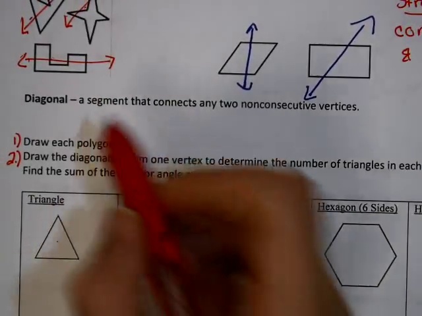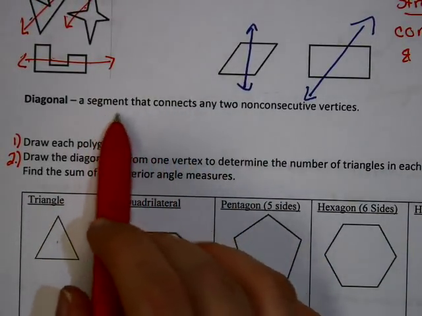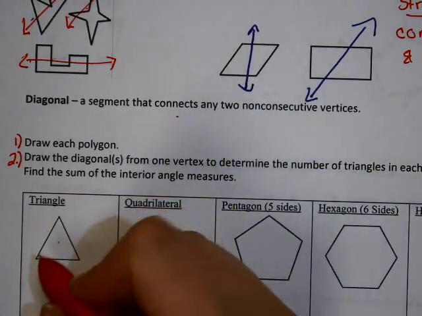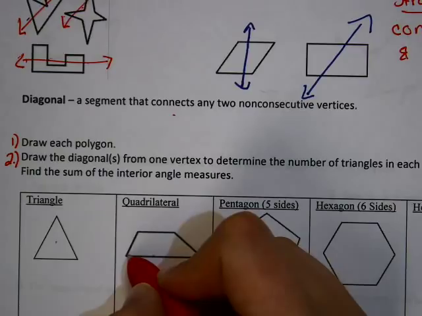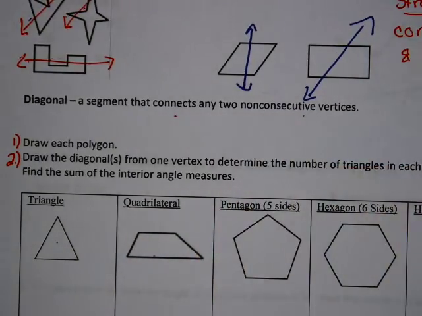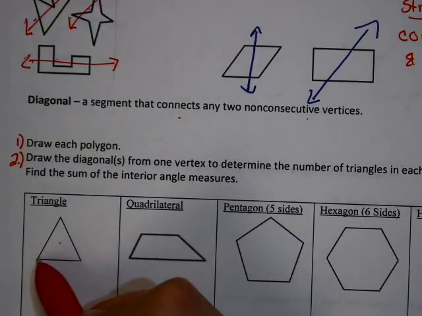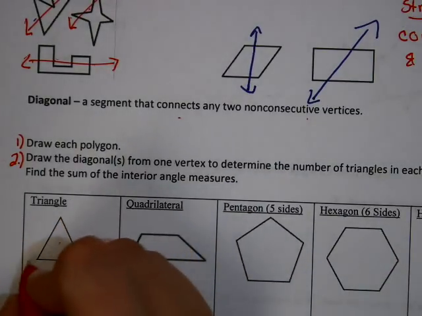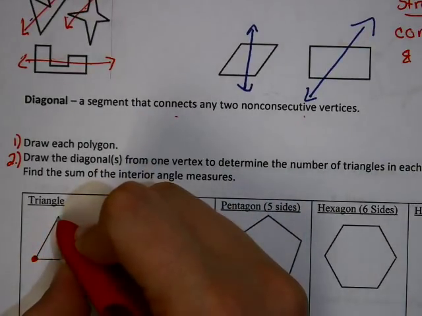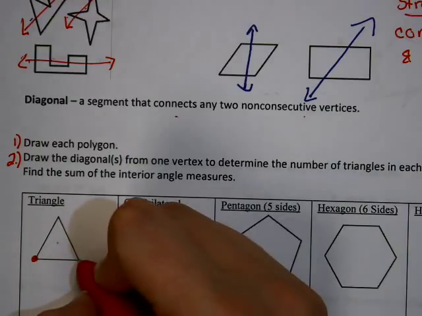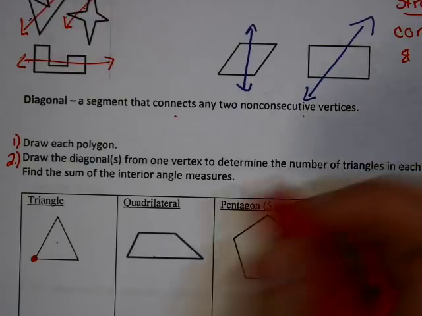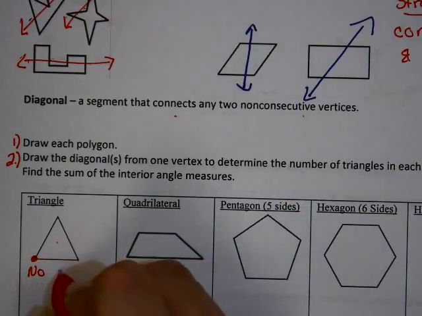A diagonal in a polygon connects two vertices. It connects from one vertex to any non-consecutive vertex. So if I look at my triangle here, if I start with this vertex, the next one is here, but that's consecutive. The next one here is consecutive. So my triangle actually doesn't have any diagonals. A triangle will have no diagonals.